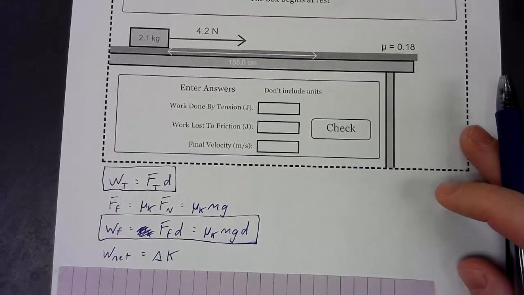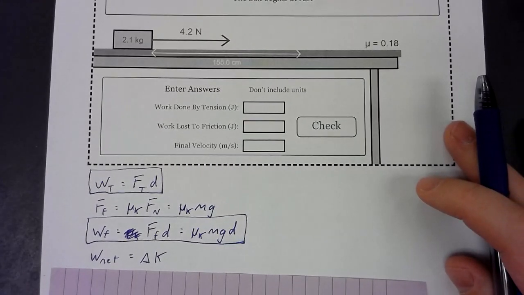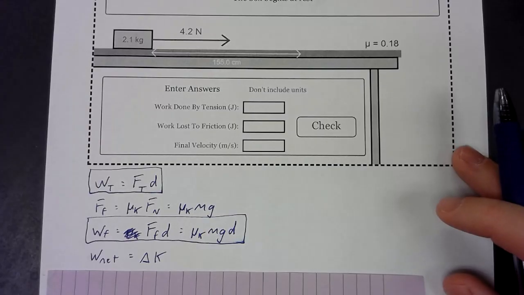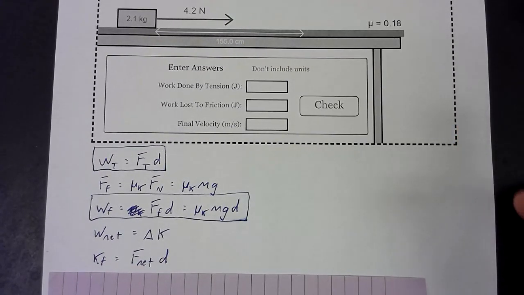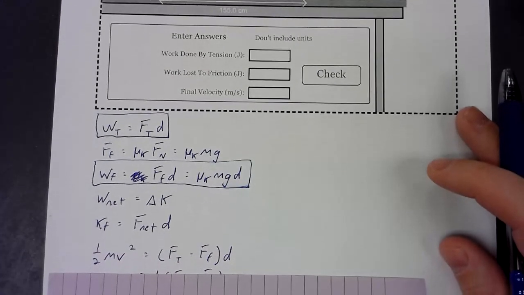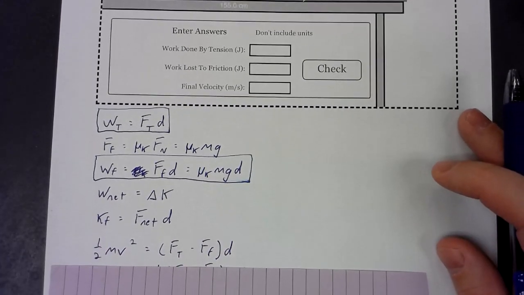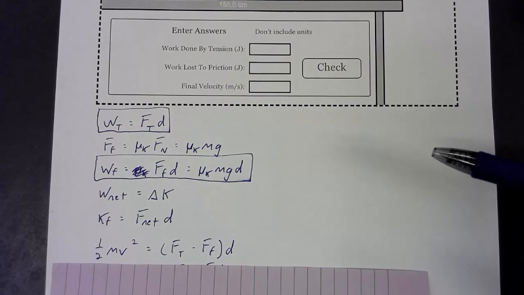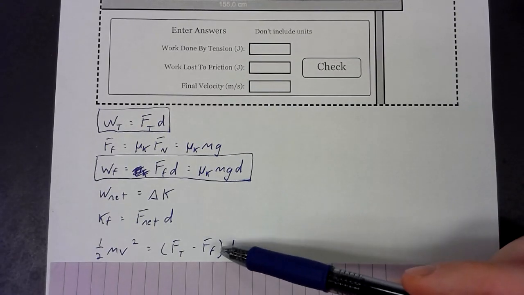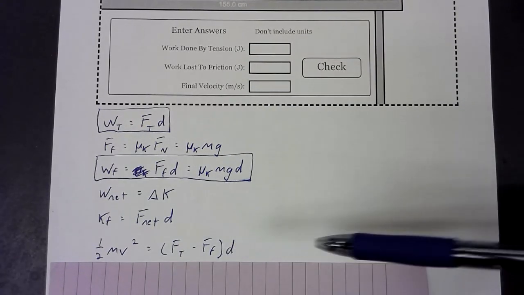Then let's use the work energy theorem once again, like we did in a previous similar problem. So net work being the change in kinetic energy. So what we can do is, the final kinetic energy will be the speed at which the box is going at the end, and what's going to determine that would be the net force times the displacement.